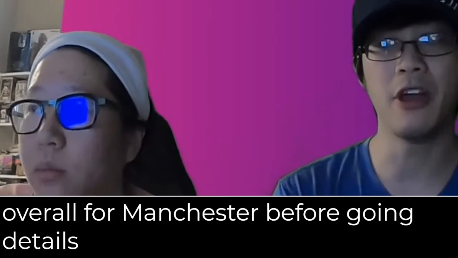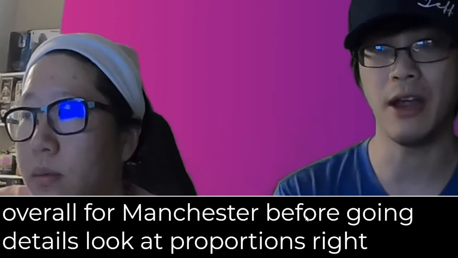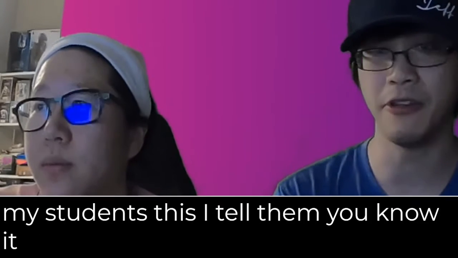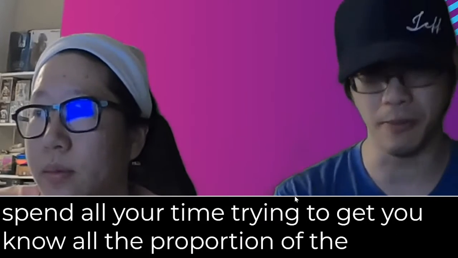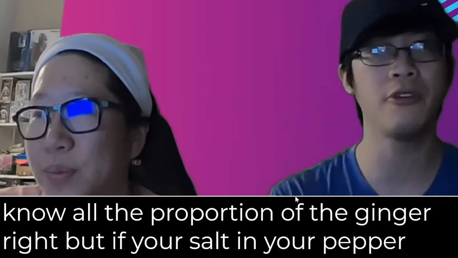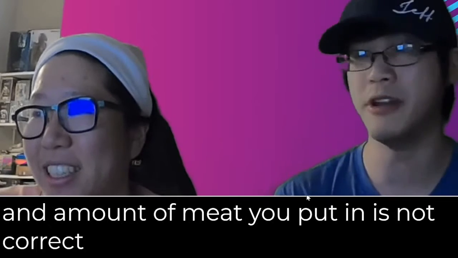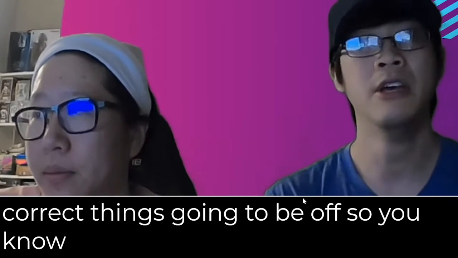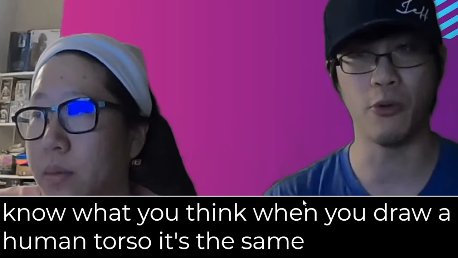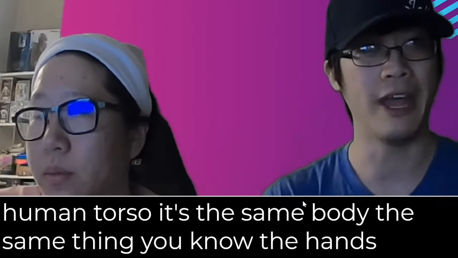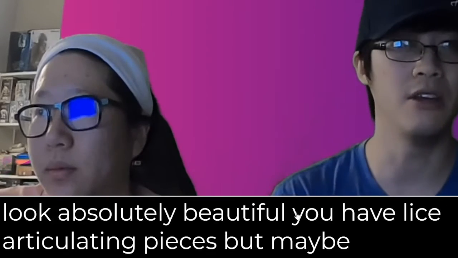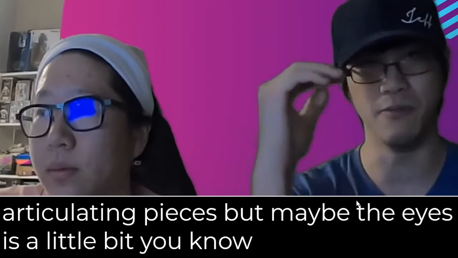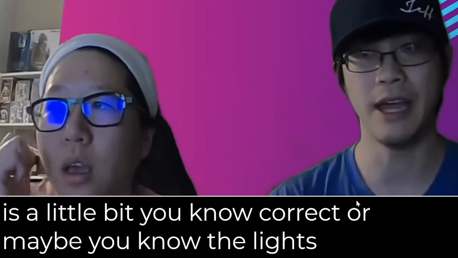That's part of it, but the other thing is when you look at proportions. I tell my students, it's kind of like cooking. You can spend all your time trying to get the proportion of the ginger right, but if your salt, your pepper, and the amount of meat you put in are not correct, the whole thing's going to be off. When you draw a human torso, or body, it's the same thing. The hands might look absolutely beautiful, you have all these articulating pieces, but then maybe the eyes are a little bit incorrect, or maybe the legs are longer.